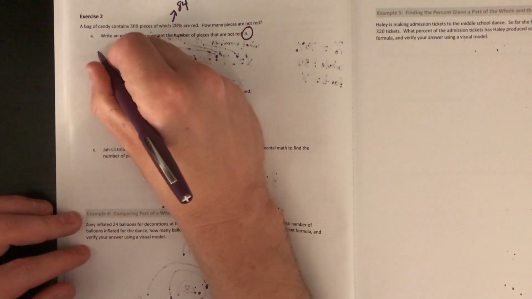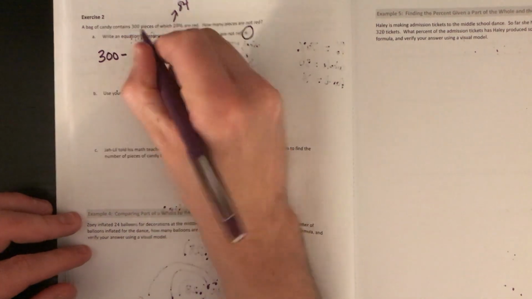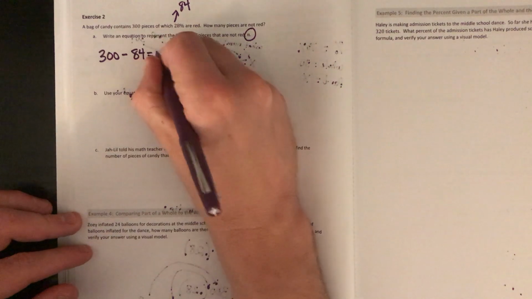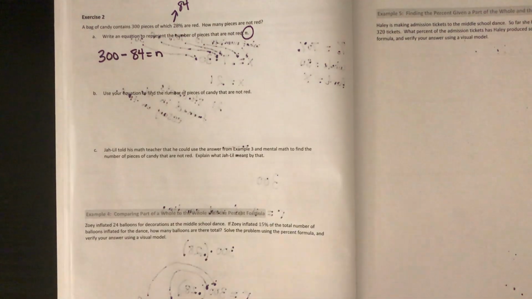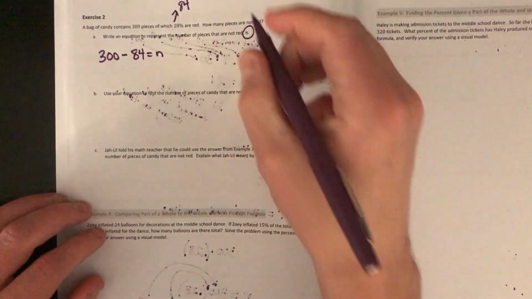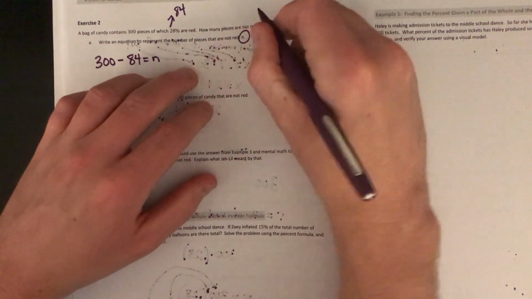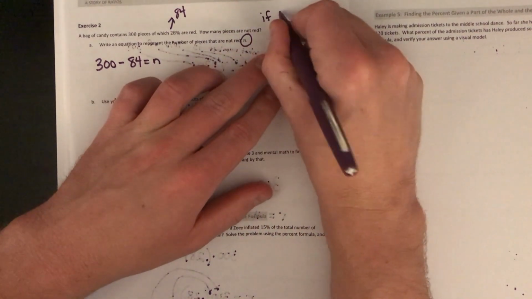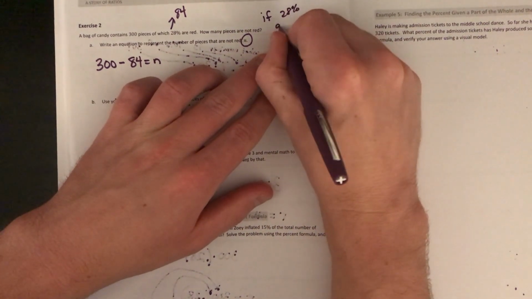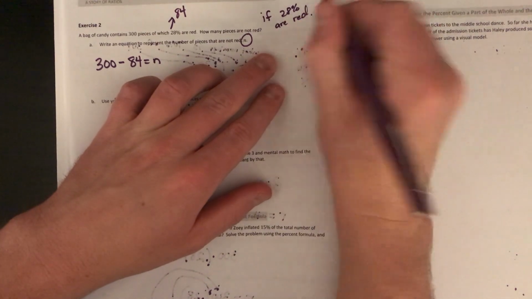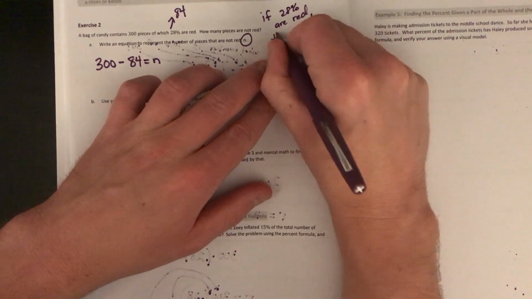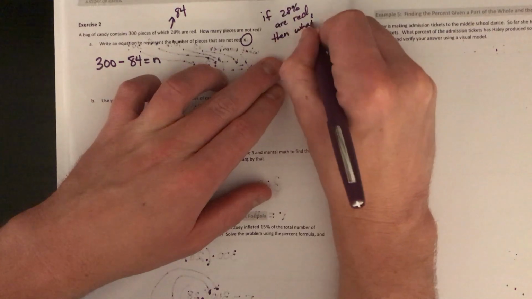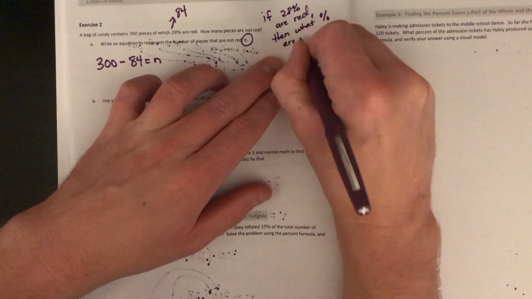Well, there's a couple different ways you could do this one. You could say, well, n has to equal 300 minus the 84 reds, right? That's probably the easiest way, but that's not my favorite way because it doesn't let me talk about something with percents that I want to talk about. I want to instead talk about the fact that if 28% are red, then what percent are not red?